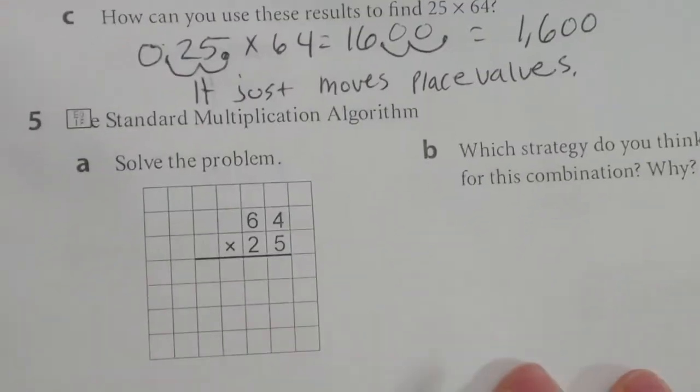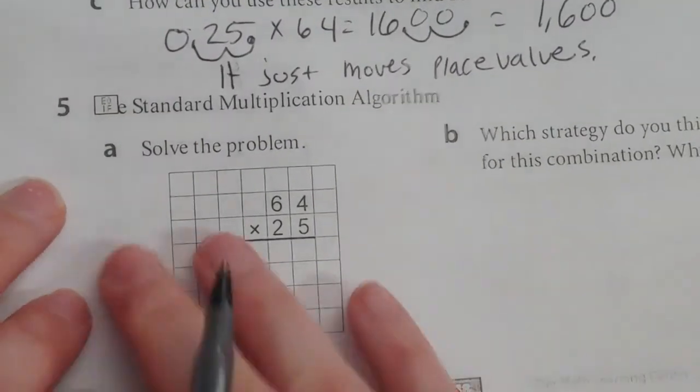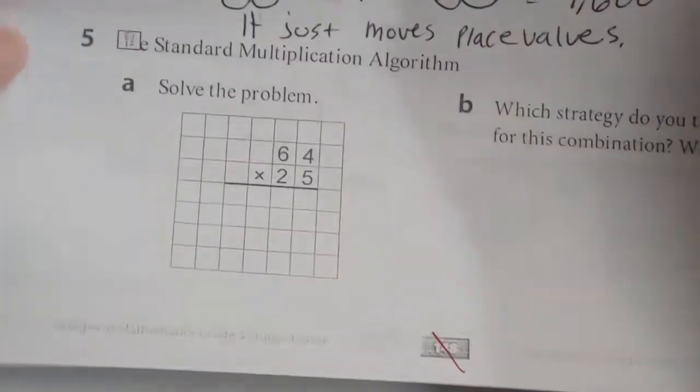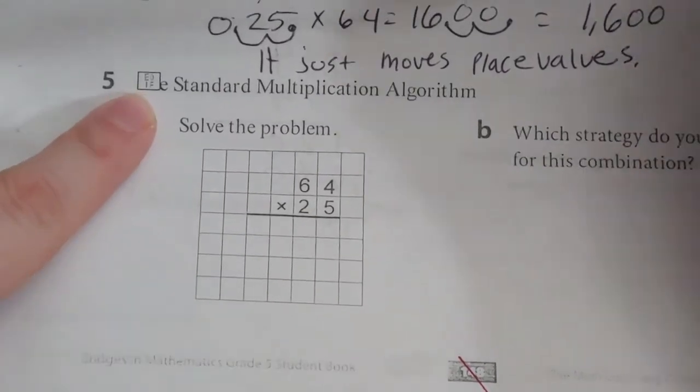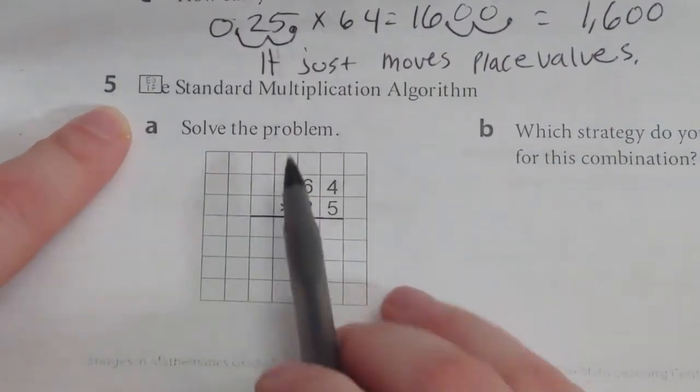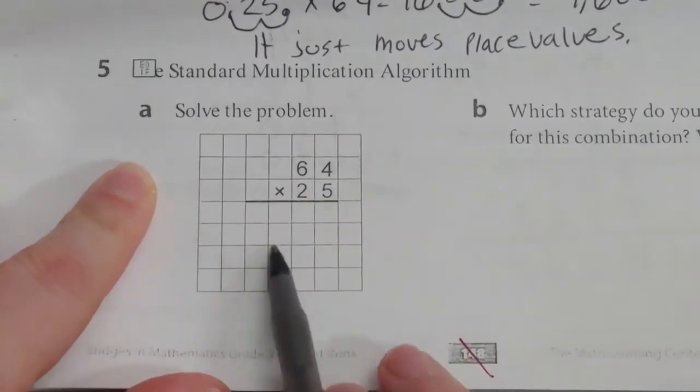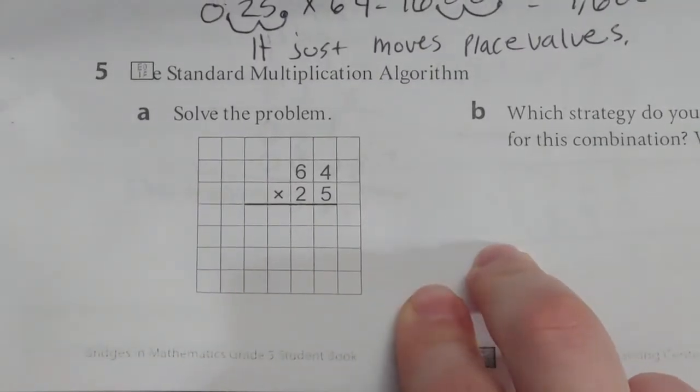Okay, now, yeah. This actually says the standard algorithm. I'm not sure why these weird boxes pop up. I would like you to solve A using the standard algorithm.